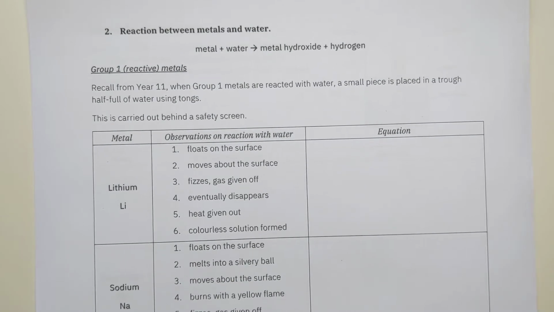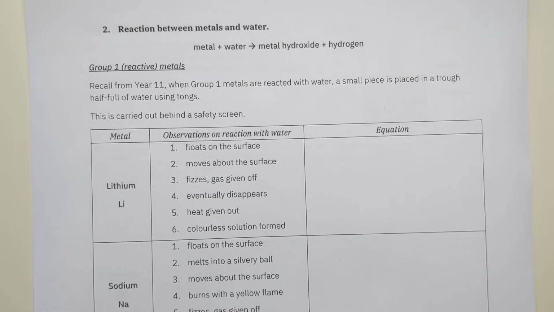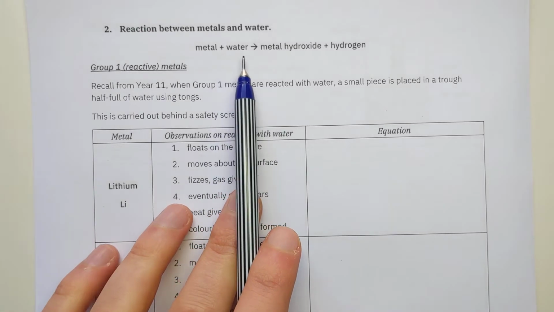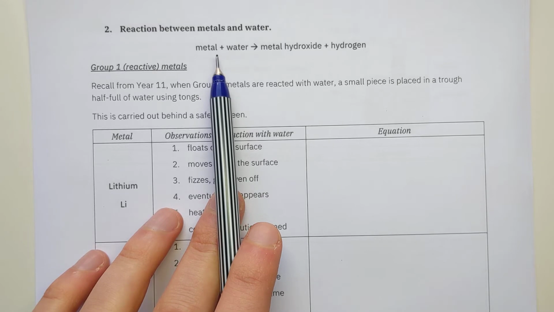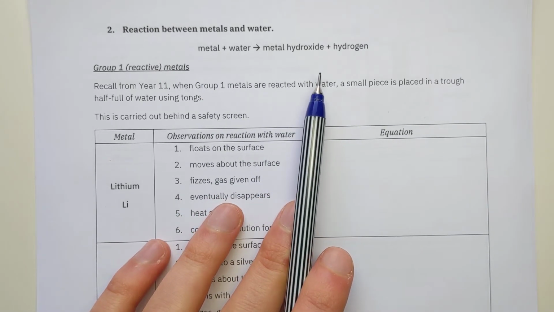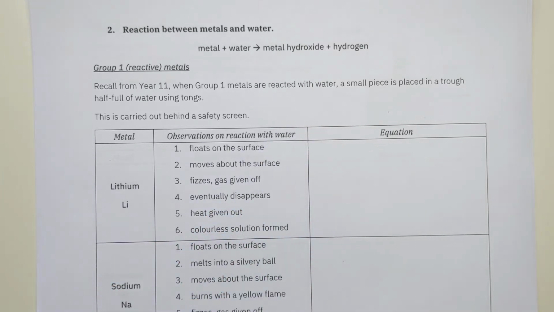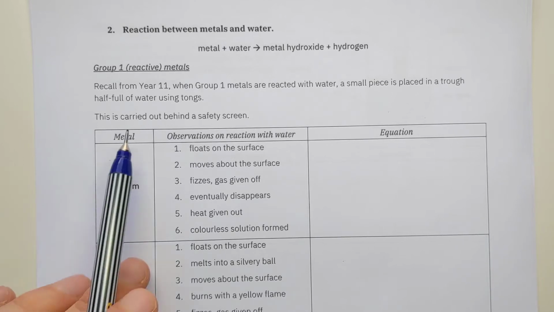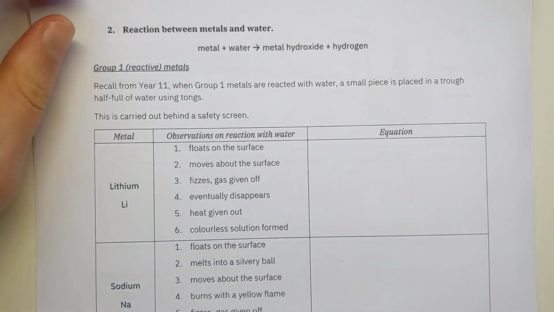When we looked at the periodic table topic, when I say last year, I mean the topic we've just done, the year we've just done, we reacted the group 1 metals with water. So metal plus water went to metal hydroxide plus hydrogen. You hopefully remember that as the reactions in the big glass trough behind the safety screen, and the fact that it all went on fire and lots of fizzing, etc. So that's still true. We looked at the group 1 metals reacting with water, and we had all these observations.